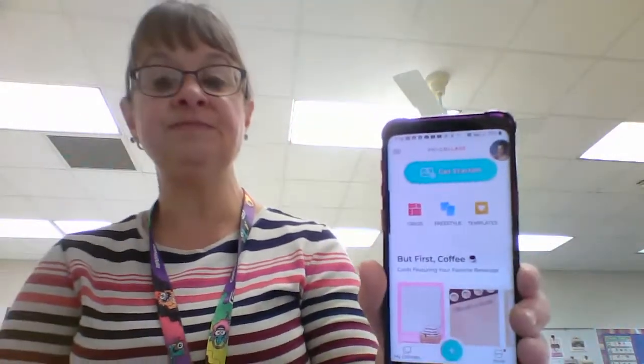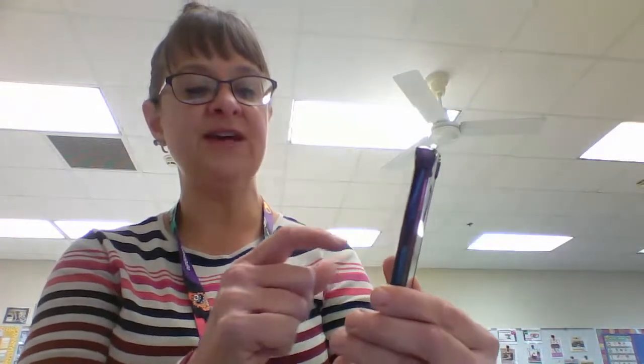I have a Samsung, and as you can see, all you do is you click on the app Pic Collage. It's available for both Android and Apple. Then what I do is I press Get Started. I like the grids myself because they're more uniform. And you can either have multiple pictures or one. I'm going to choose one. And then you can tap anywhere for a photo.